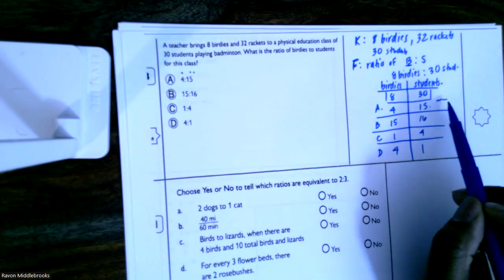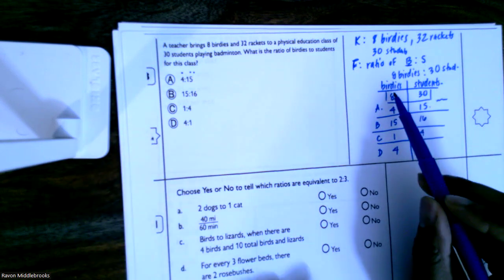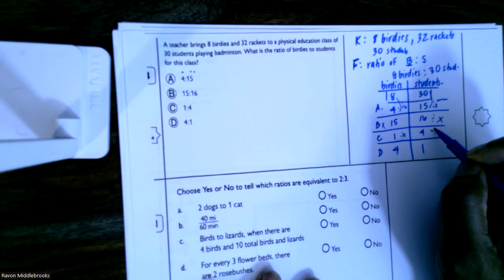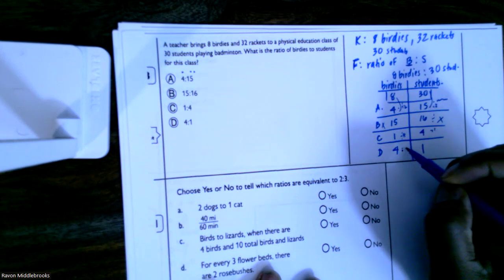I love when that happens because it lets me know that we're close, right? To get from 8 to 4, divide by 2, and 30 to 15, divide by 2. To get from 8 to 15, you multiply up, but to get from 16 to 30, you divide. So that's incorrect. 30 to 4, you're going to divide by 7 and 2/4, something like that. To get from 8 to 4, you divide by 2. To get from 30 to 1, you divide by 30. So I know that A is my best answer choice.